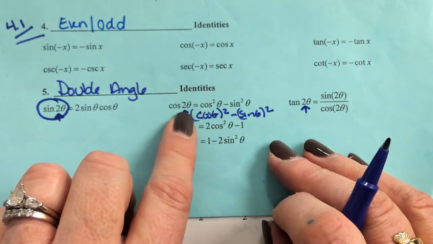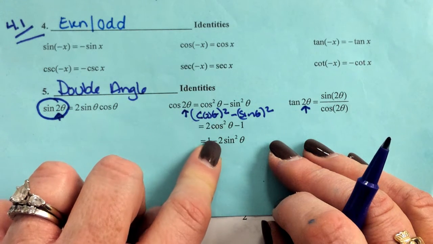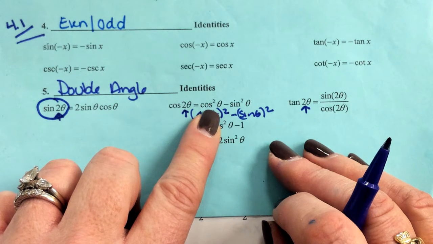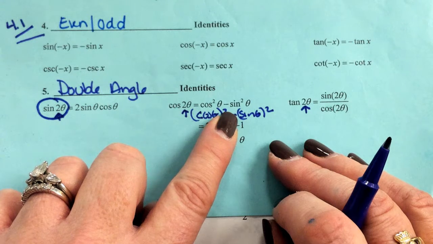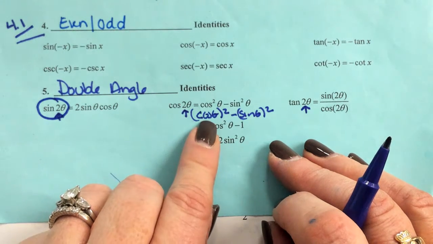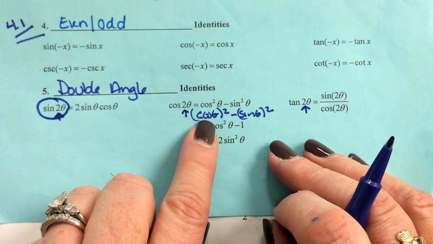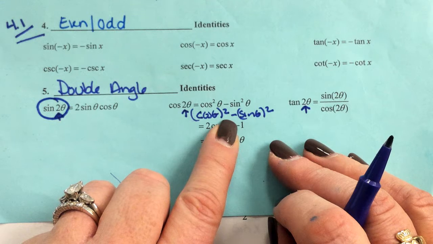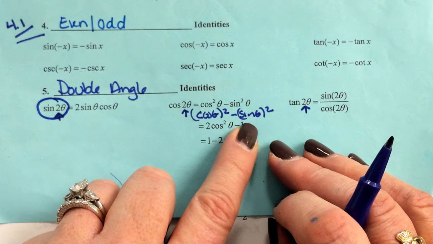The cosine of 2 theta, and there's 3 variations of this particular formula. I just typically always stick with the first, cosine squared minus sine squared. Now, remember notation-wise, what does it mean when you have a trig function squared? You're going to take the cosine of theta, whatever that value is, and you square it. That's what that notation means, minus the sine of theta squared.